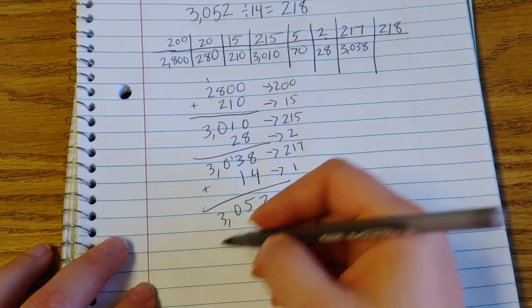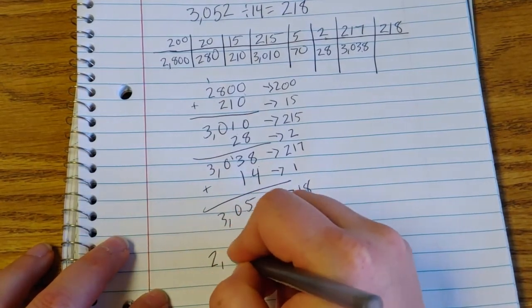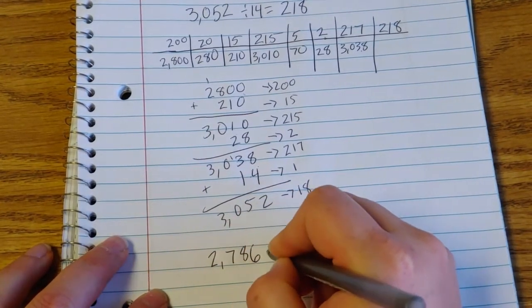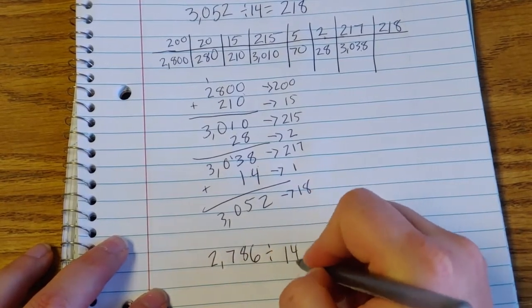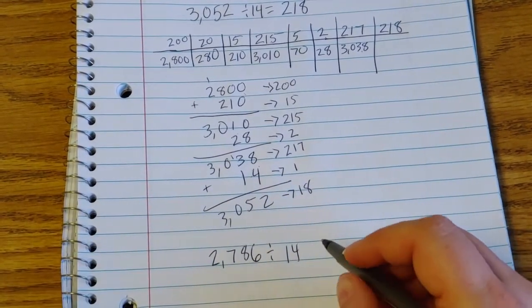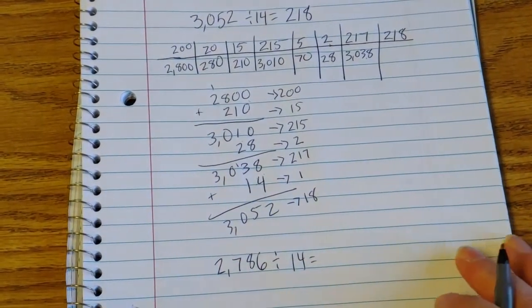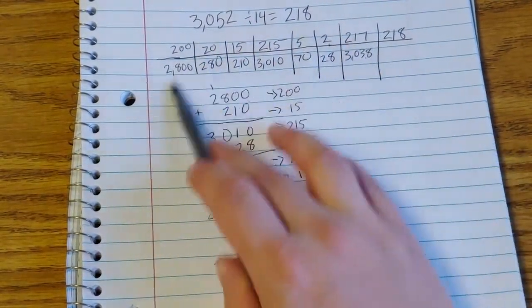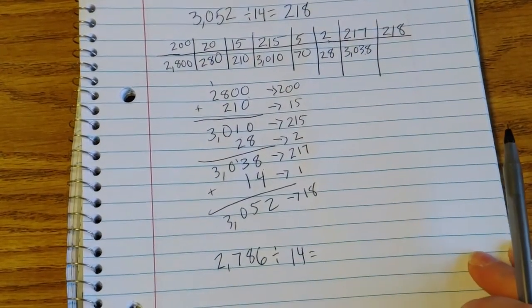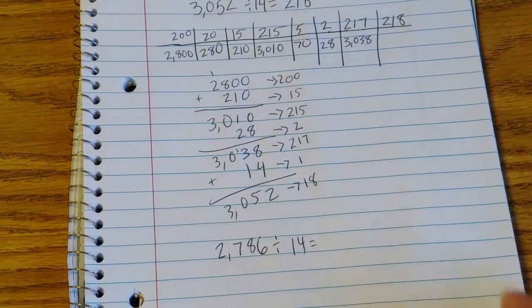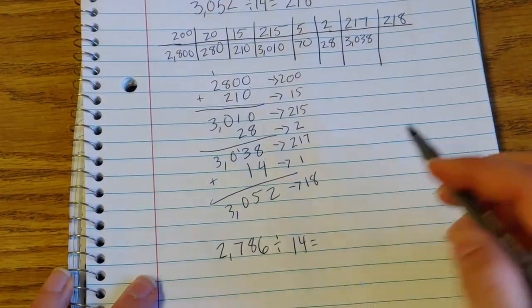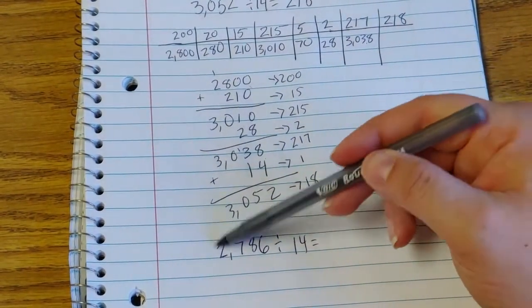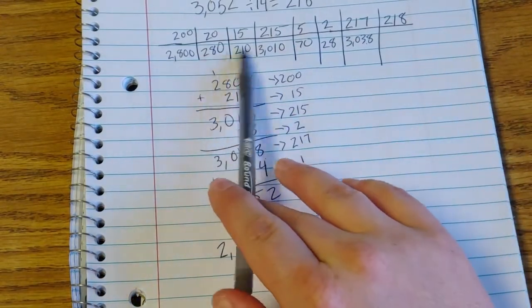All right, 2 more. Let's do 2, 7, 8, 6. 2,786 divided by 14. I wonder if we can use some of this math to solve for this one. Pause and solve it. All right, so I'm looking at this answer, and I'm looking at all this math we did up here.